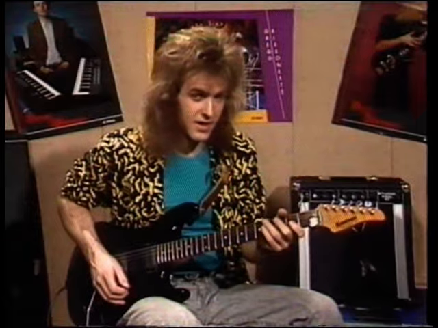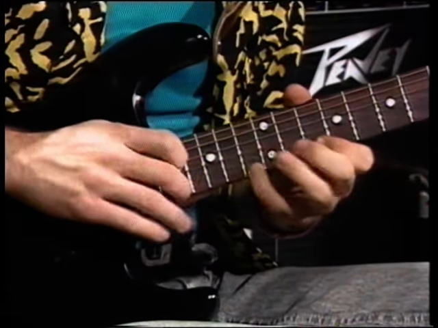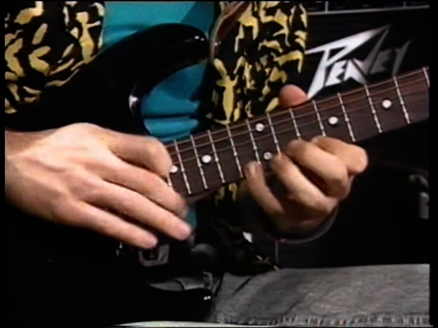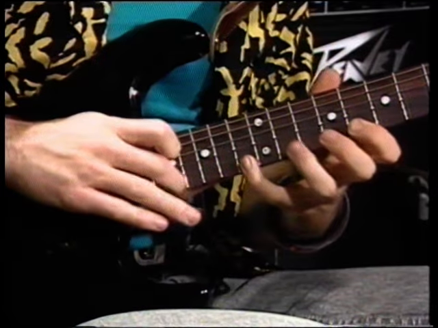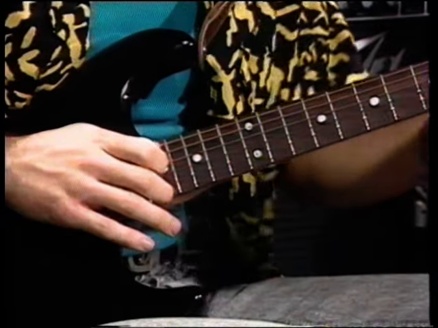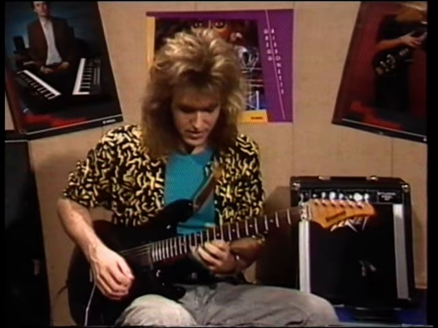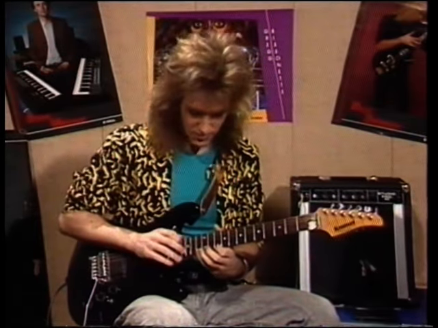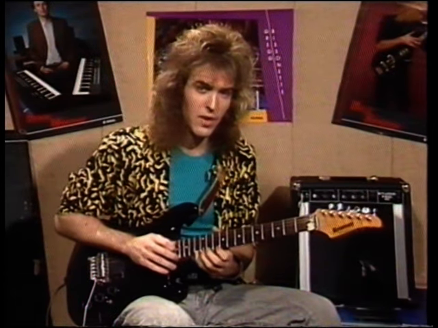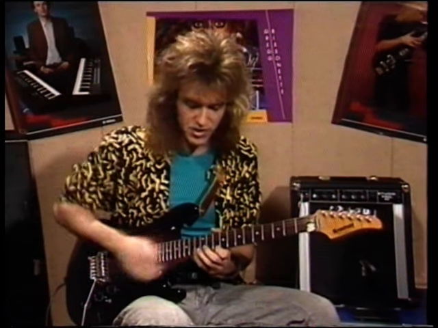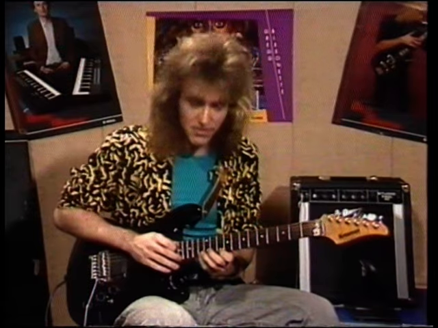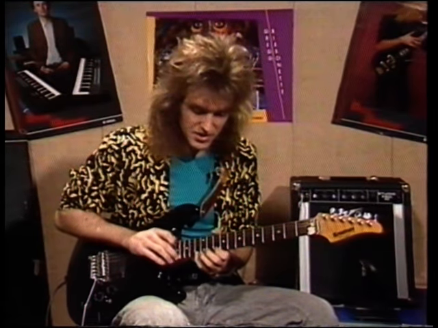Here's lick 19. There we have it again, some more arpeggios that Randy used a lot. This time he's using the 2-hand technique on that. Okay, basically the first one is just a D minor arpeggio, going into a B flat major, going down to a C major, and resolving on an F major.